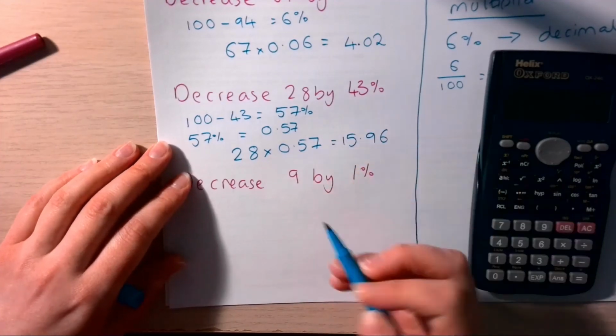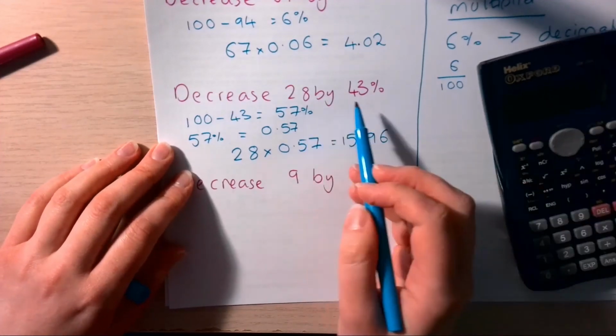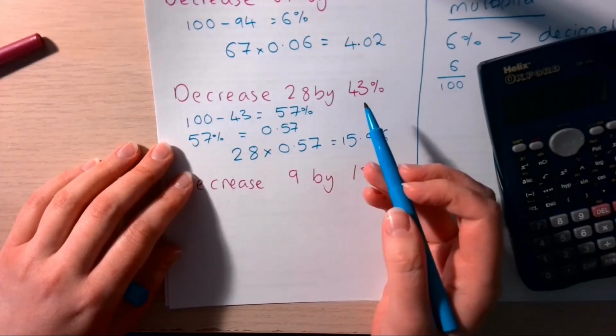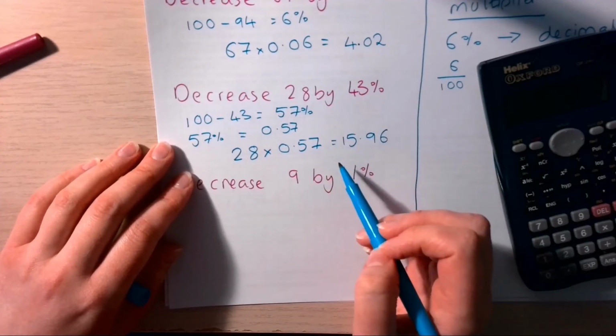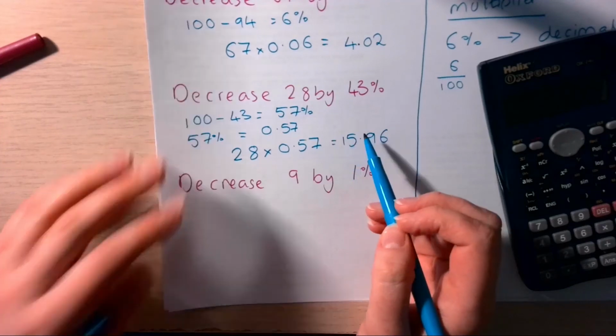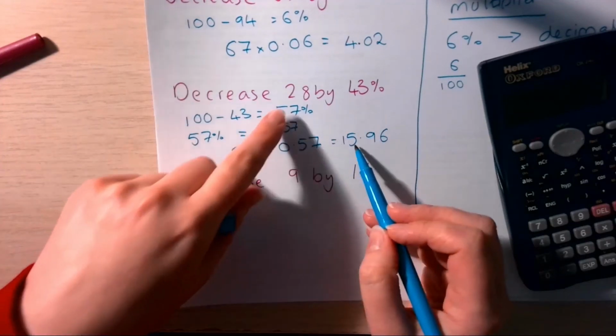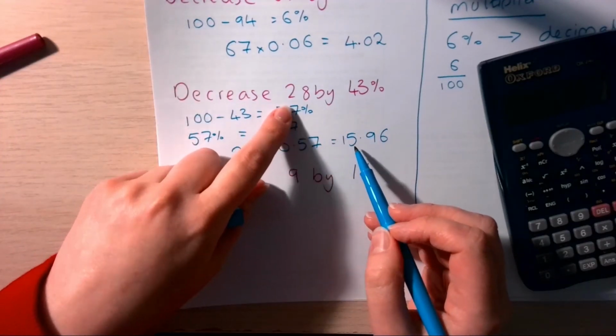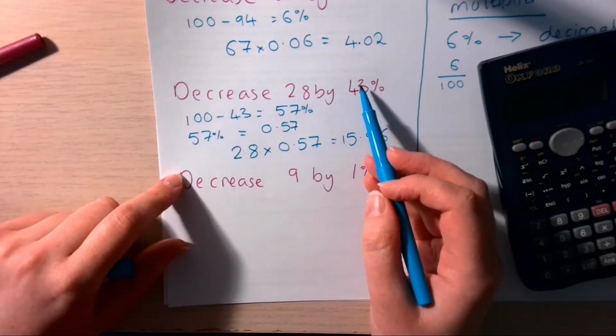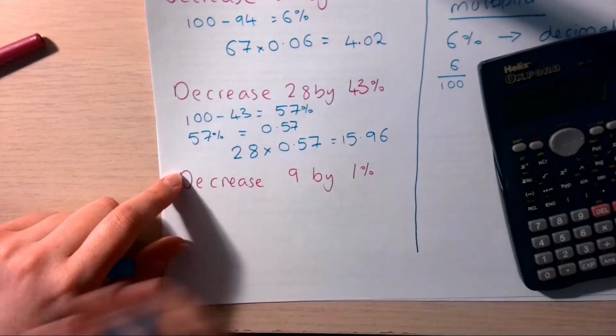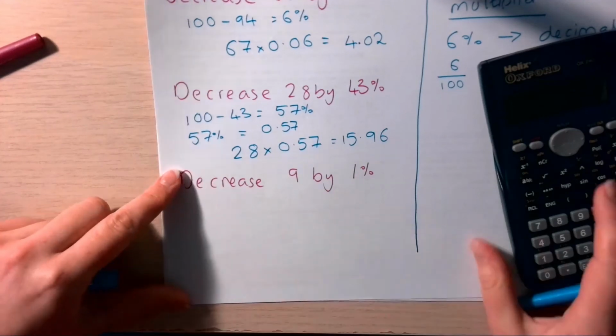Then just check, does it look reasonable? 43% is creeping up to half, isn't it? And 15, let's call it 16 while we're just checking it's appropriate. Yeah, it's nearly half of 28, it's not quite there, which is a sensible answer. And that's really important, you always check it's sensible.